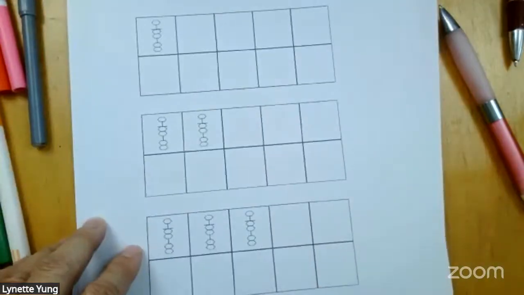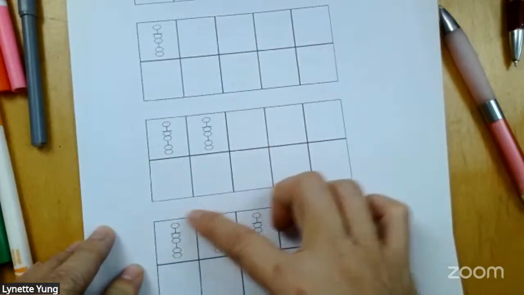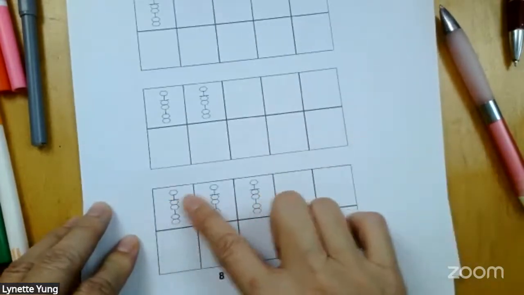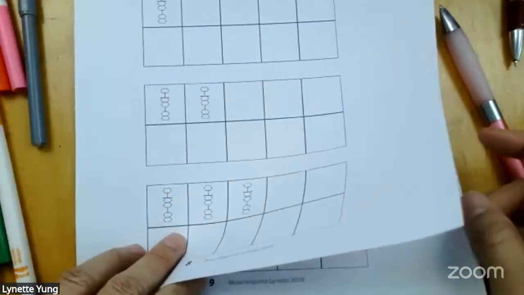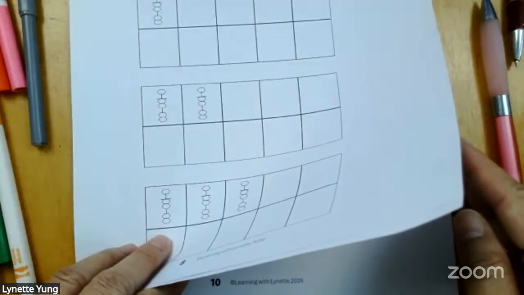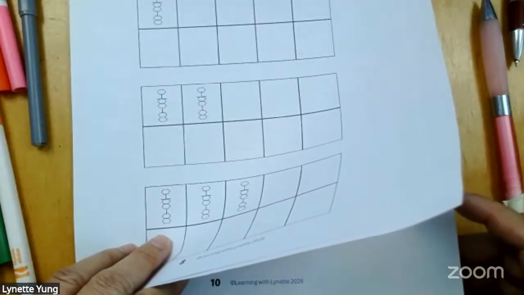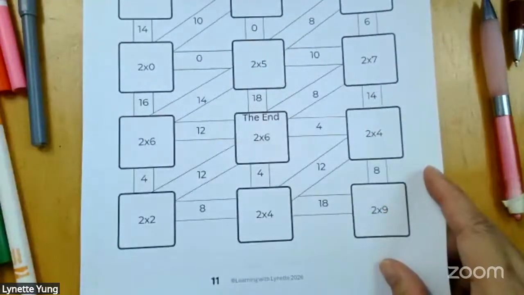I was going to do a video on the cards. So just 2. So there's 2 here, and this is like a 10 frame. 2, 4, 6, 8. So this would be like flashcards. Yeah, I'll make a video on that one. I haven't fleshed it out yet. And then there's this one, which is another maze.